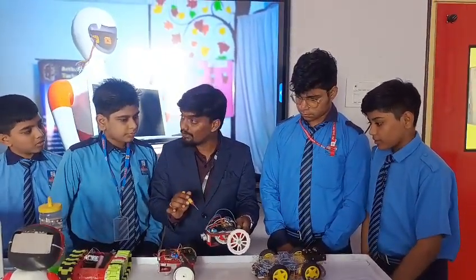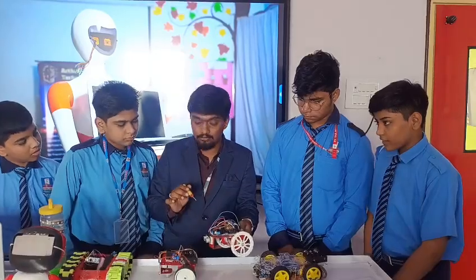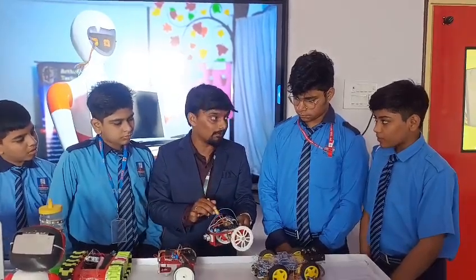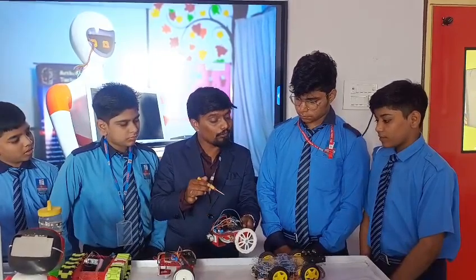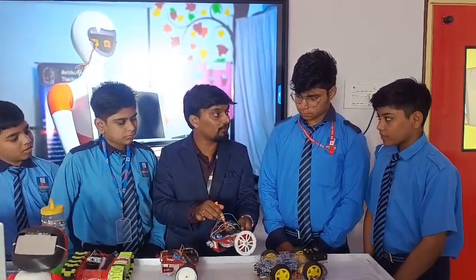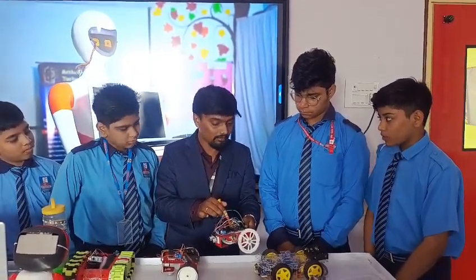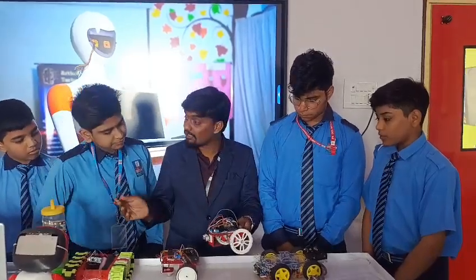We are also going to learn software in our robotics classes. We are going to learn the basics of C++ in your curriculum. You are going to learn how to program this robot, how to program this Arduino board. Using it, you can make different kinds of robots.